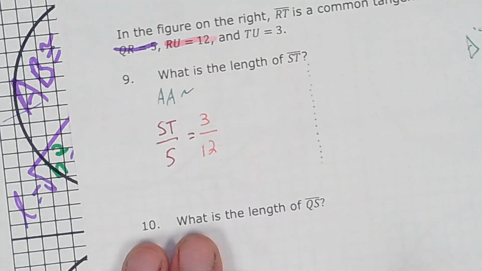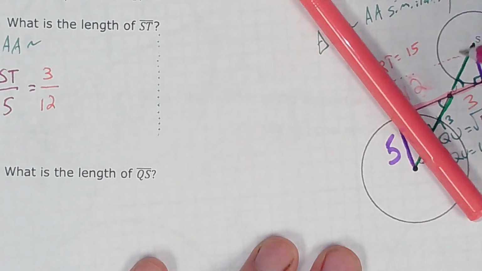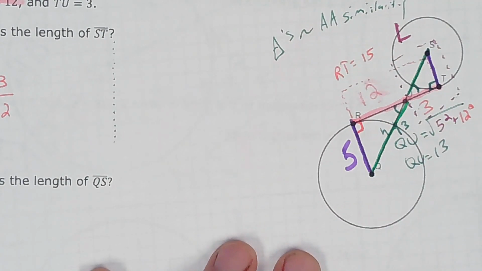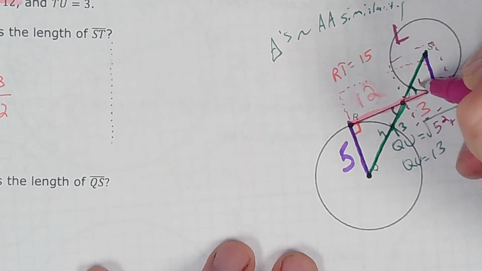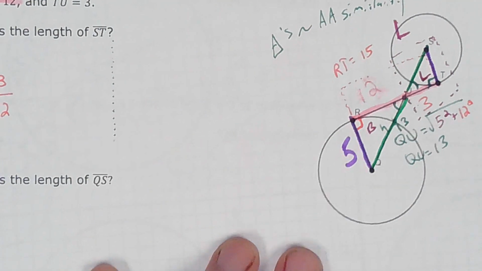This is my little triangle, and this is the big triangle.